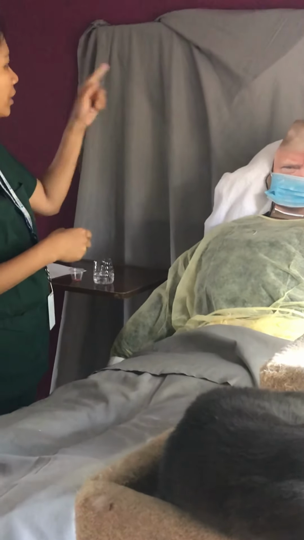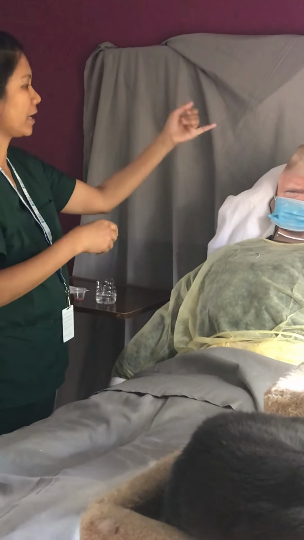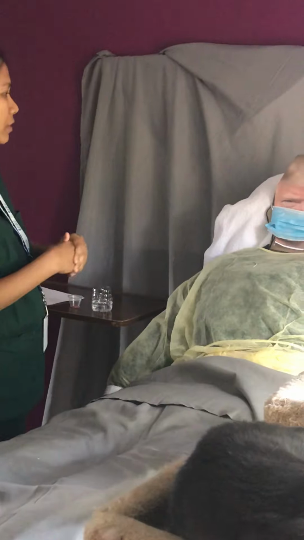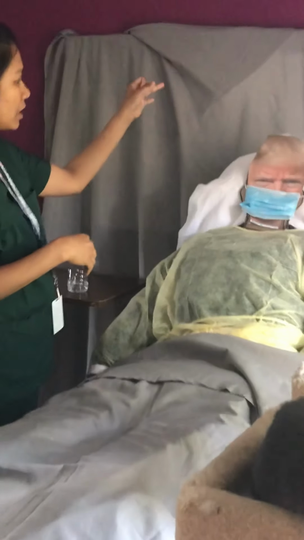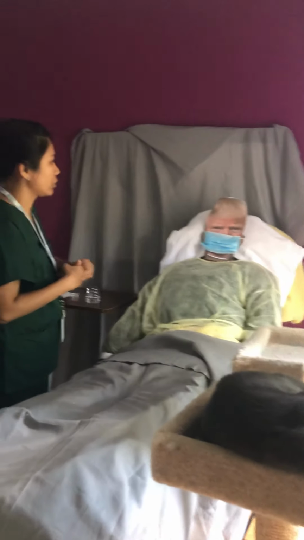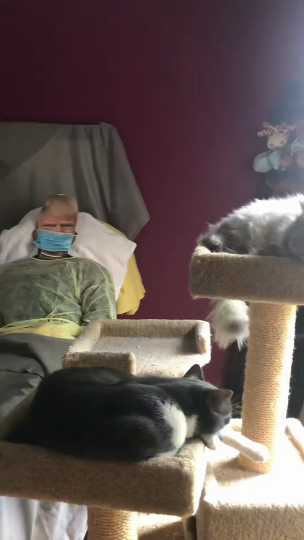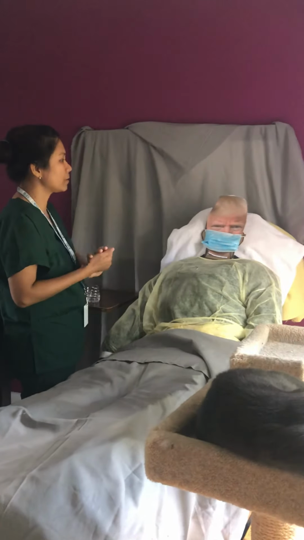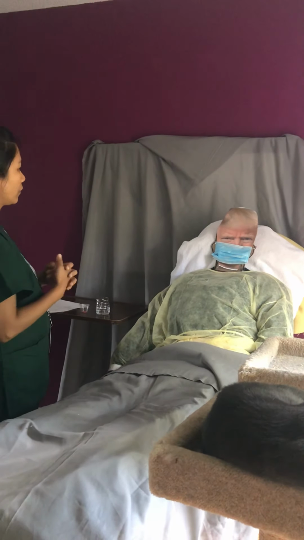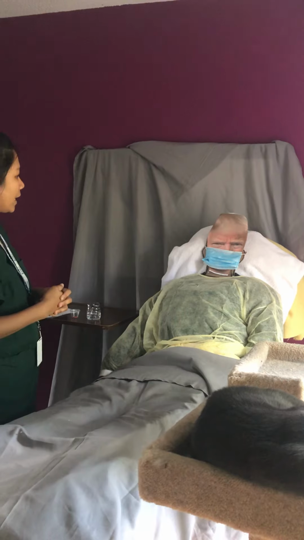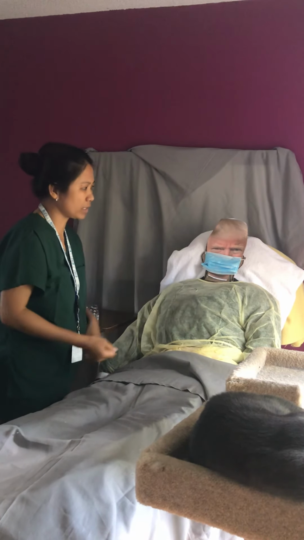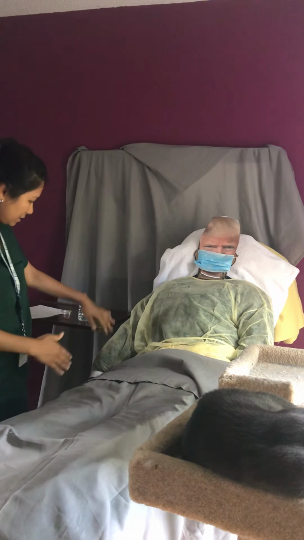I'm just going to check your suction and your oxygen, making sure that they are working properly, and that the lighting in your room is okay. It's working properly. I'm going to pull the drapes for privacy, and pull the rail up on this side to make sure that you are safe, and this side as well.